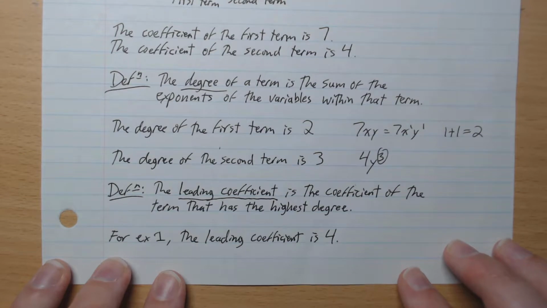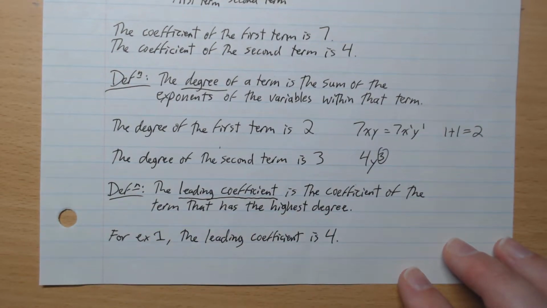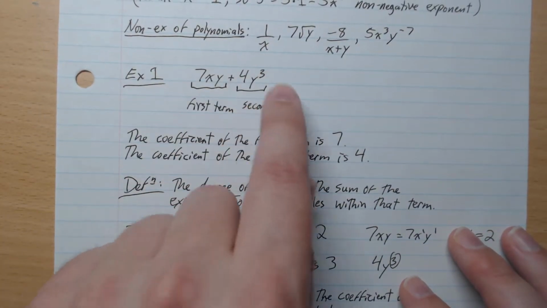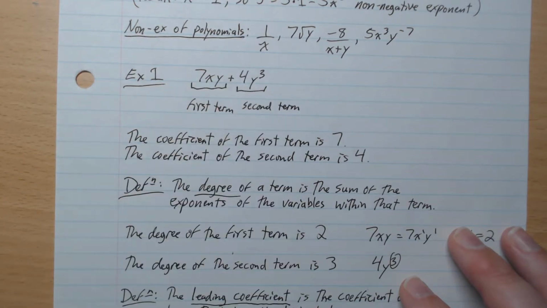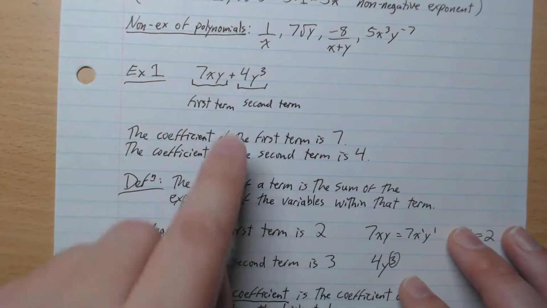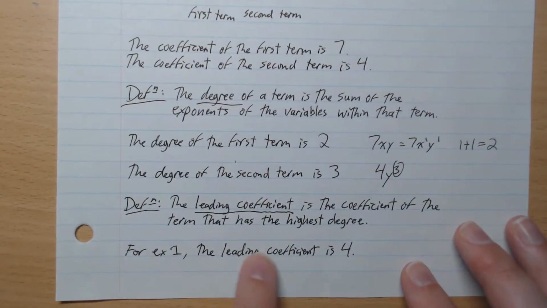The leading coefficient is the coefficient of the term that has the highest degree. So in our example here, the highest degree is 3, like that. And so this is the term with the highest degree. And the coefficient of that term is 4. So 4 is our what's called leading coefficient.